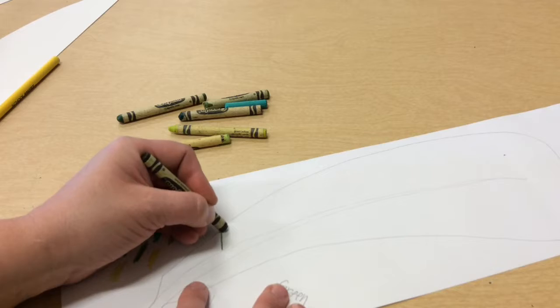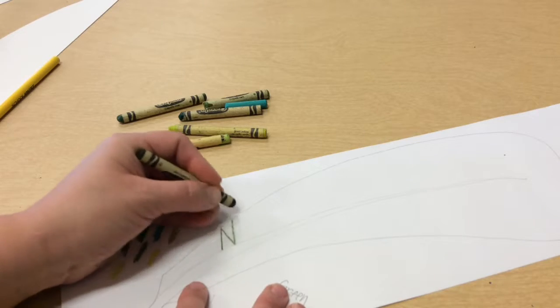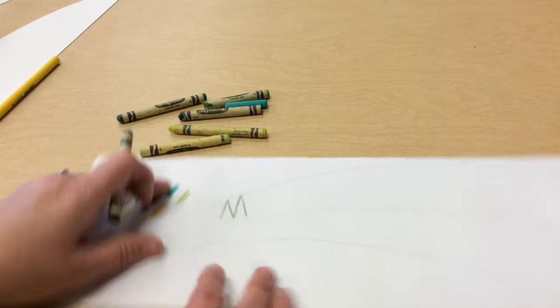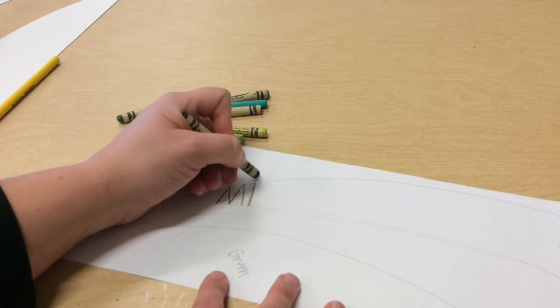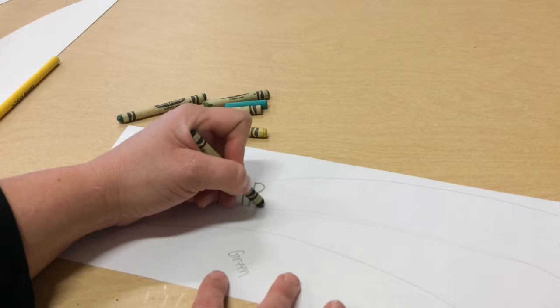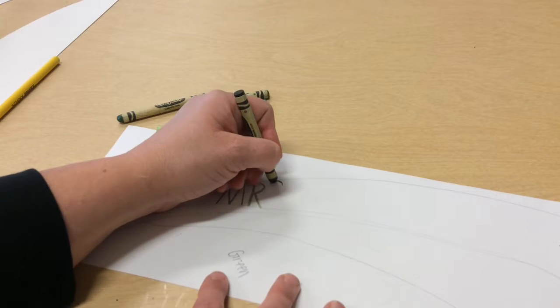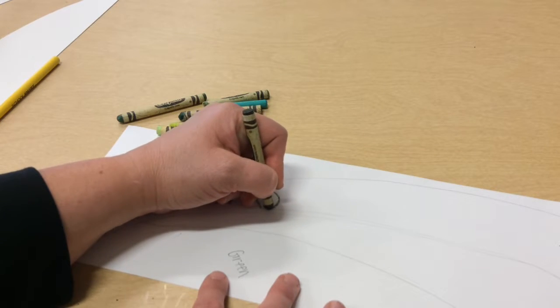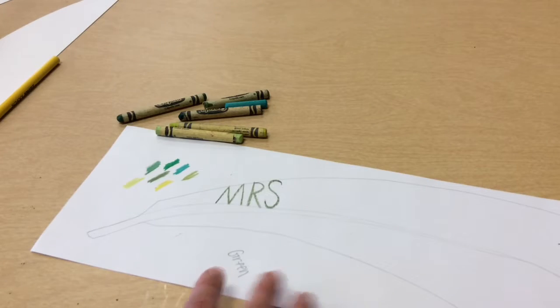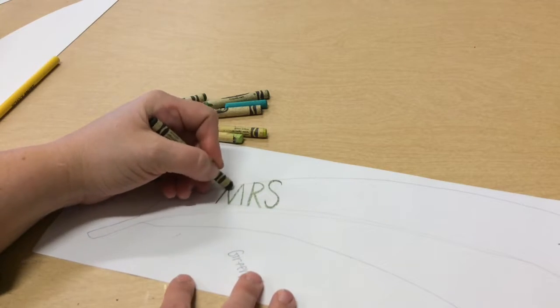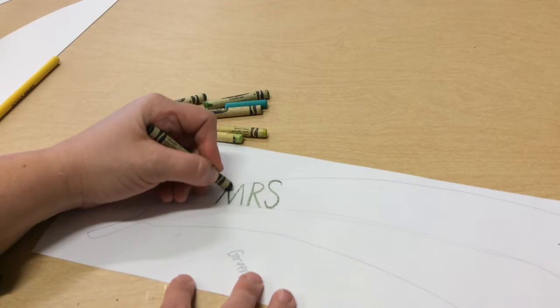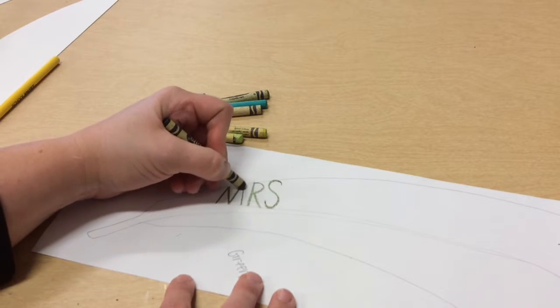So I'm going to start with an M. And I'm deciding to use all capital letters. I can turn my paper so I can see what I'm doing a little bit better. I am slowly doing my handwriting so I get nice, solid lines. We are going to be doing a resist with this project, so you're going to want to make sure that you don't see any white coming through. You might have to go back and forth.